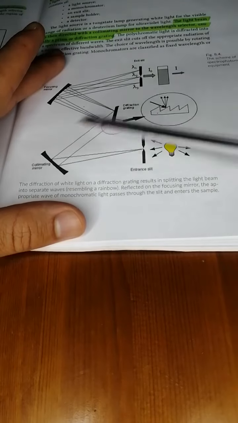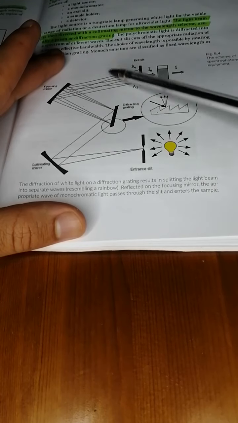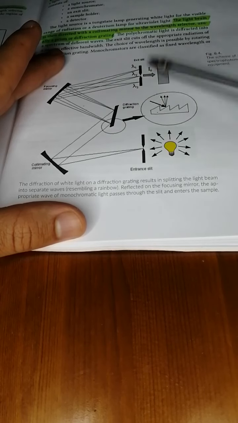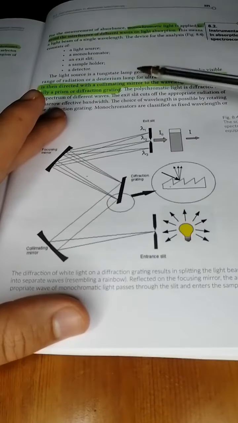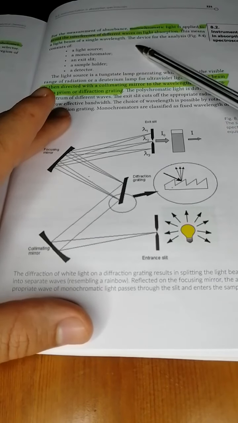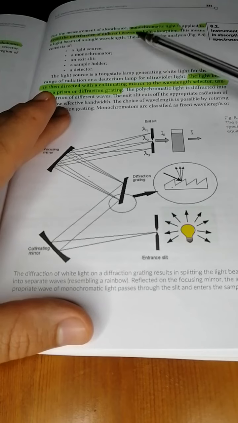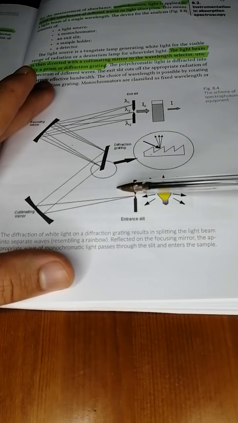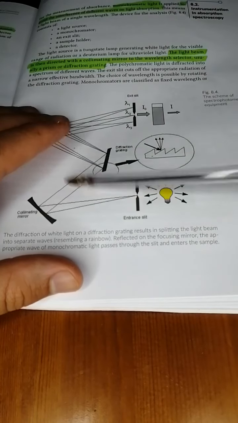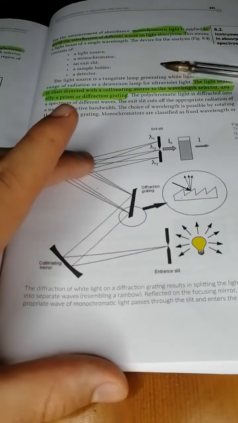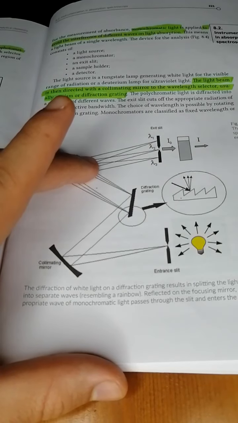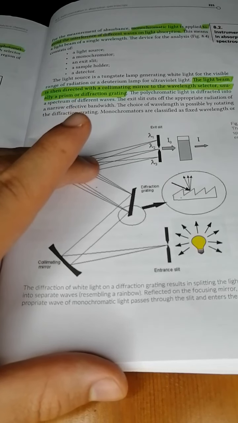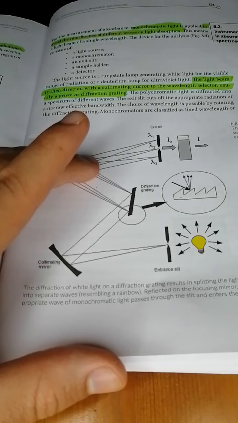Then we separate the light using a diffraction grating into its components, its wavelengths, its colors, and then we can measure the absorbance at a certain wavelength. So you need a monochromator to ensure the light is in a certain color, and an exit slit, which also separates the light into a unidirectional beam. A laser would be great actually, because a laser is very uniform in its properties, but it's just a single wavelength, so visible light is a lot better.